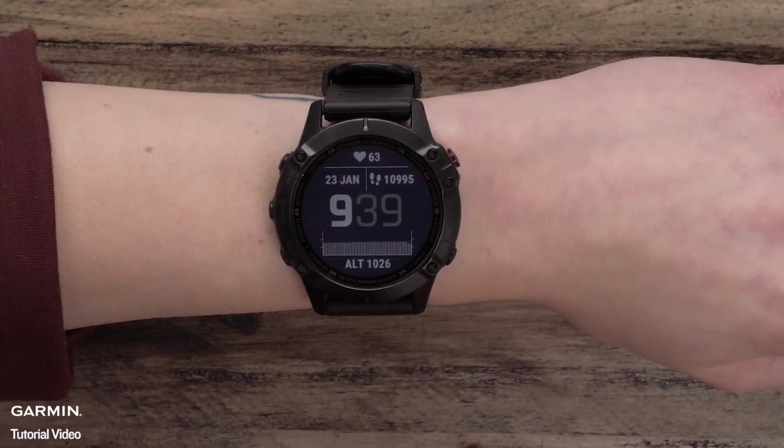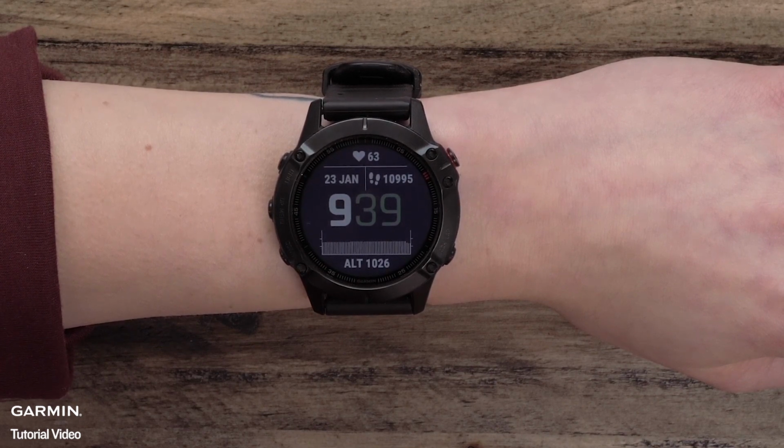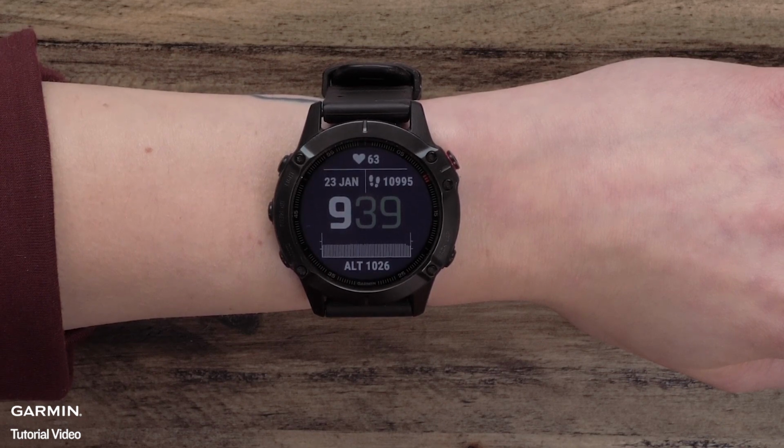Today, I'm going to show you how to customize the data screens on your fēnix 6. These steps will be the same for many of our new watches. Activity profiles have default data screens set based on the most commonly used data screens. In this video, I will show you how to modify these data screens.